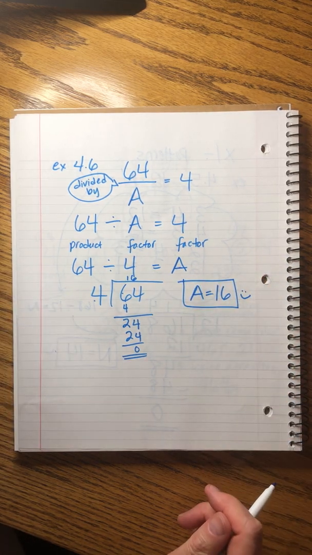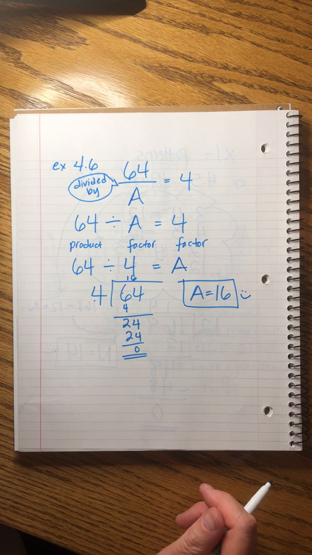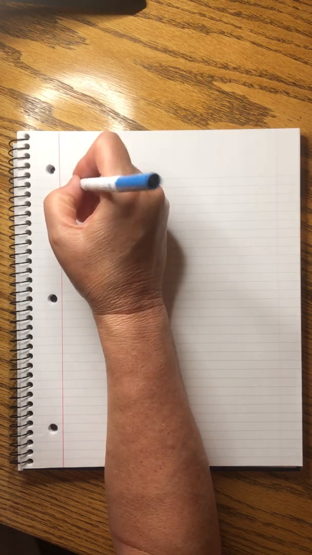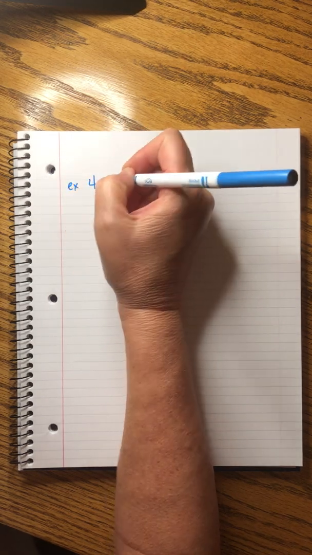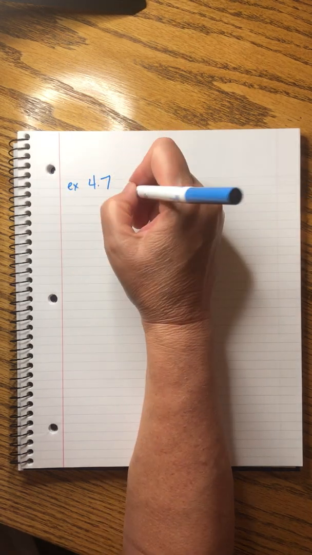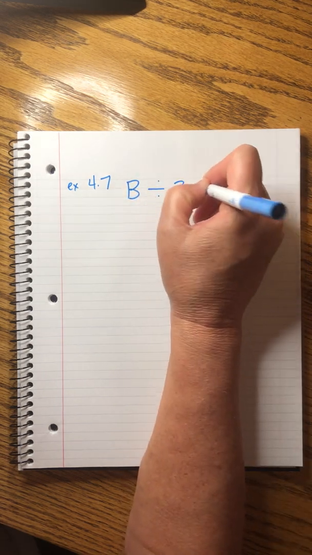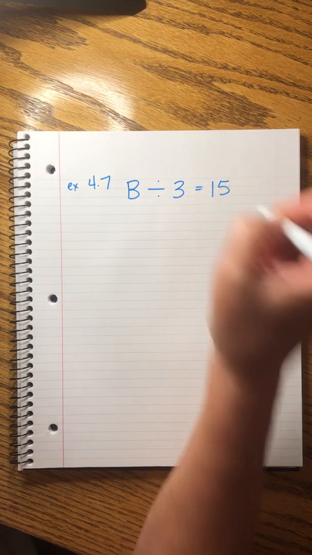Yay. Make sense? All right, and then there's one more. Let me just flip. Example 4.7. Find the missing number. B divided by 3 equals 15.